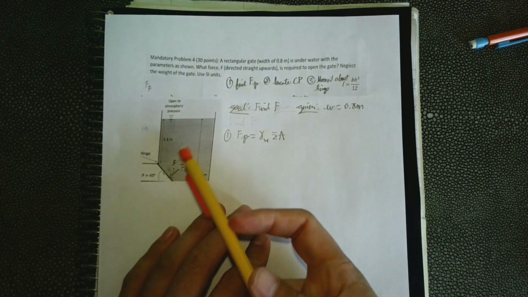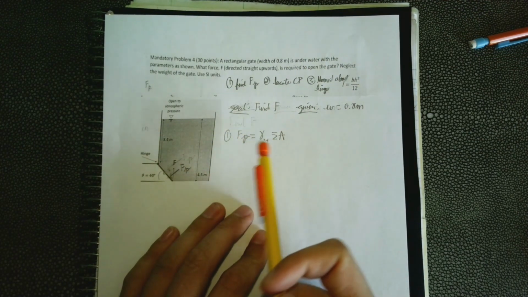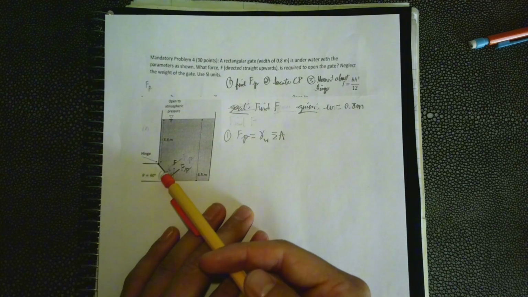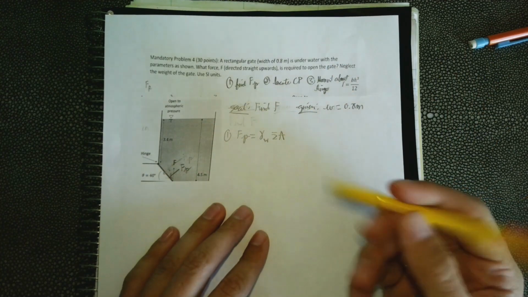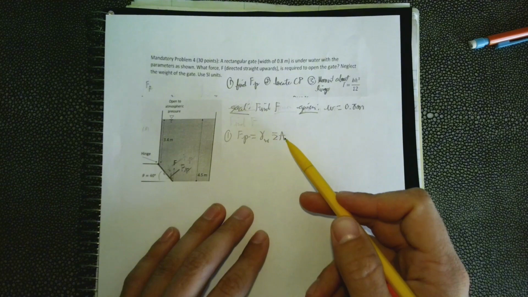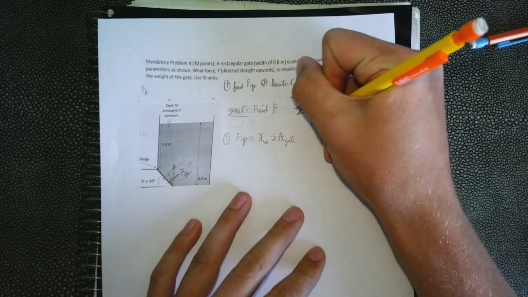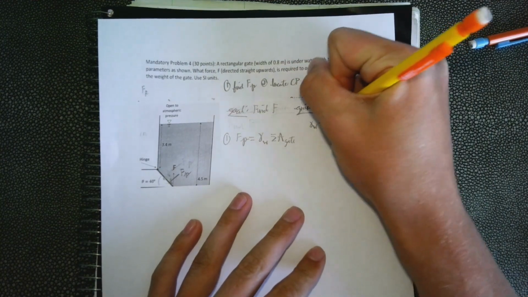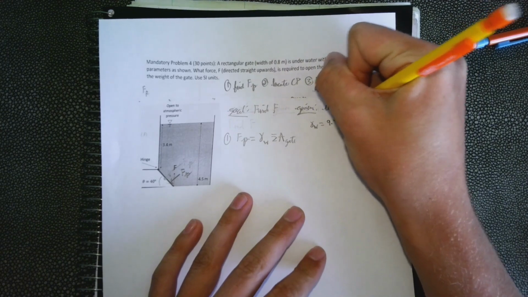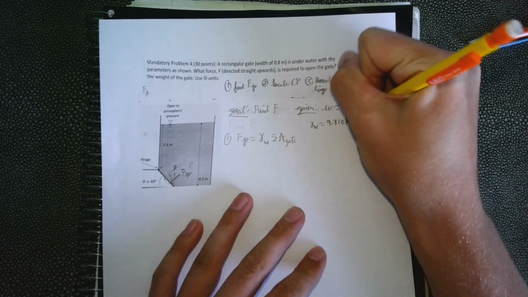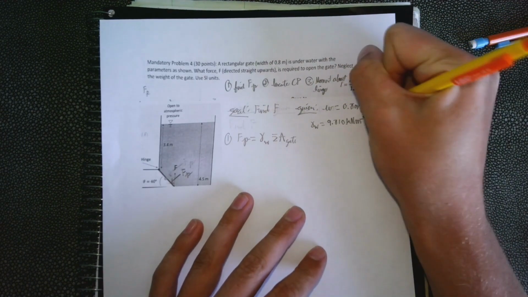The specific weight of water, which is the liquid, times the depth in relation to the centroid, and then we multiply by the area of the gate. Okay, so the test gives us that the specific weight of water is 9.80 kilonewtons per cubic meter.